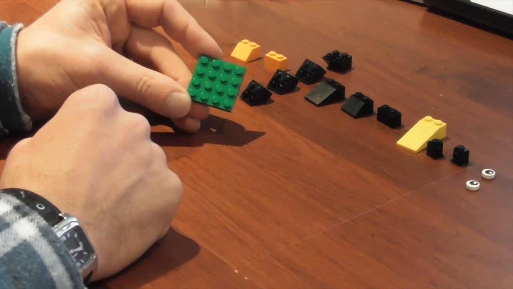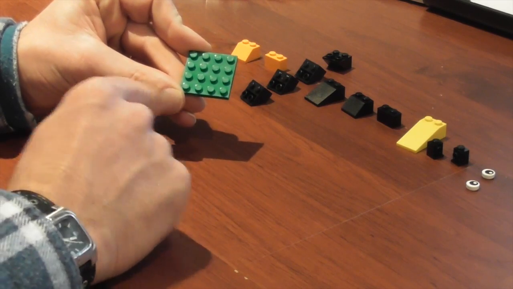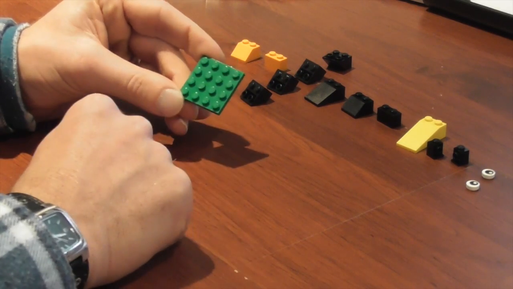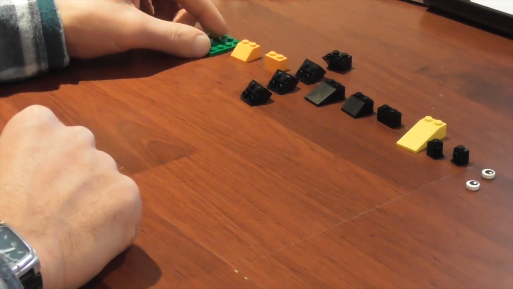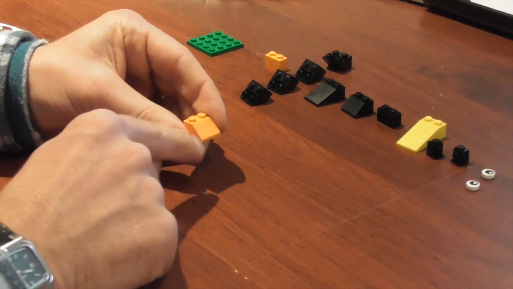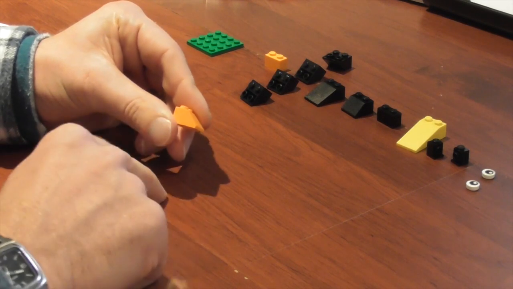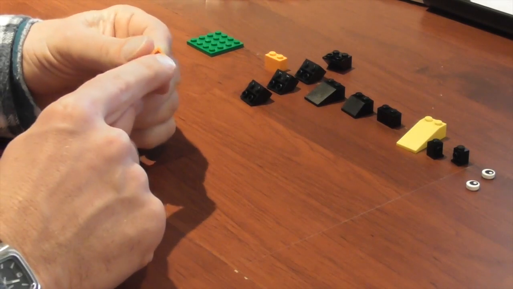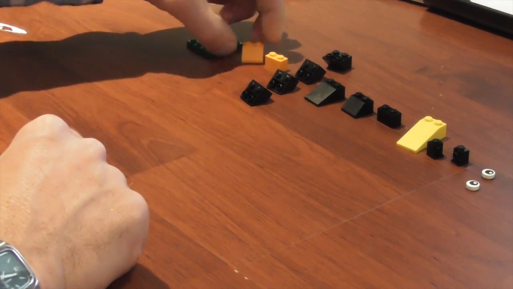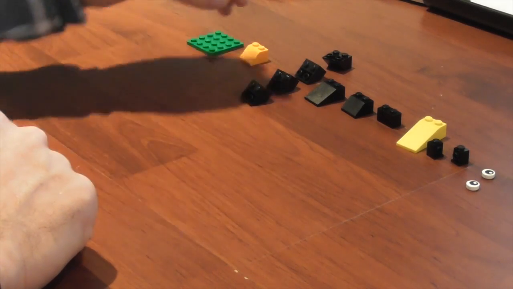So our Lego pieces basically have what I call Lego circles on them. This is what we call a 4x4 green plate. It's got 4 Lego circles by 4 Lego circles. We've then also got an orange 2x2. It's got 2 Lego circles by 2 Lego circles, and it's a down slope. There's a slope down on the piece, and the click-in piece is at the bottom. Next piece is just a simple 2x1 orange brick.